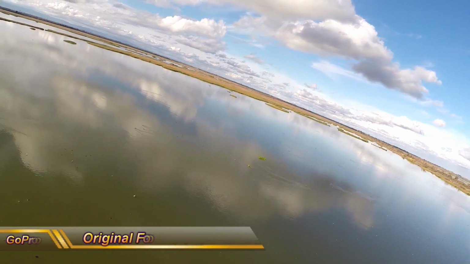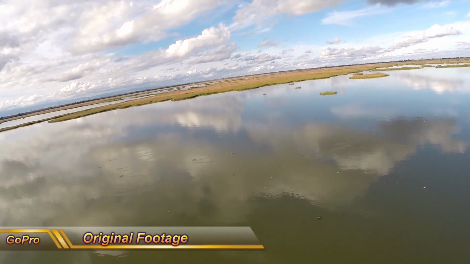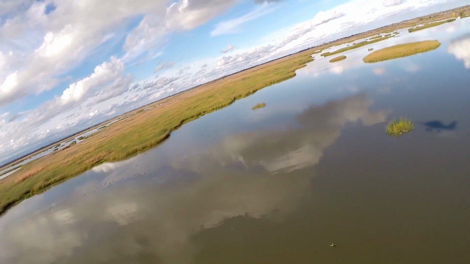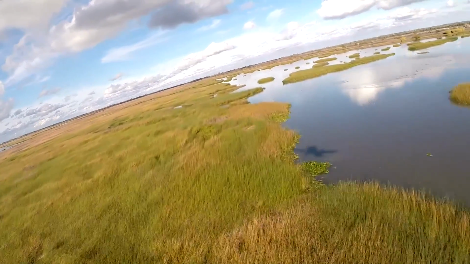Now here's the original clip. It's actually pretty darn good since it was created with the preferred sun behind the camera lighting. But it sure doesn't match up to the rich, vibrant coloring and contrast of the enhanced version.